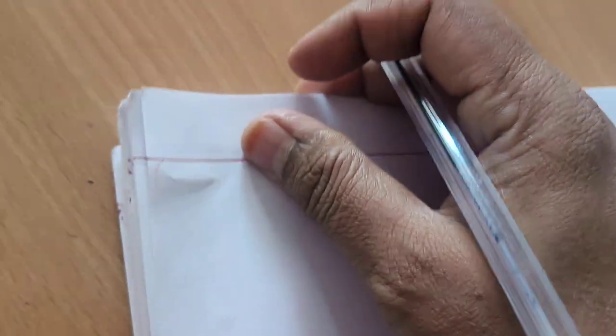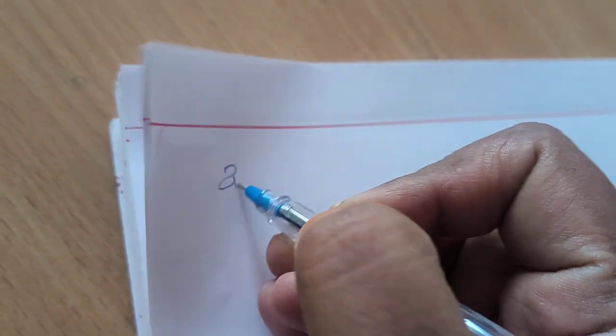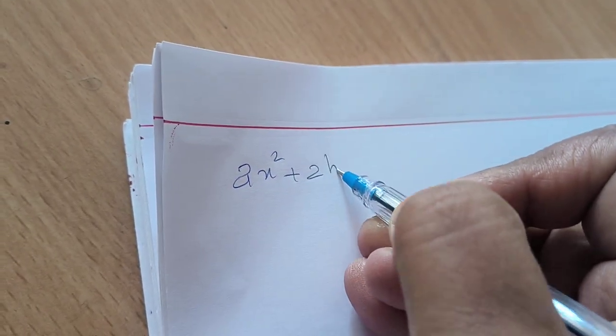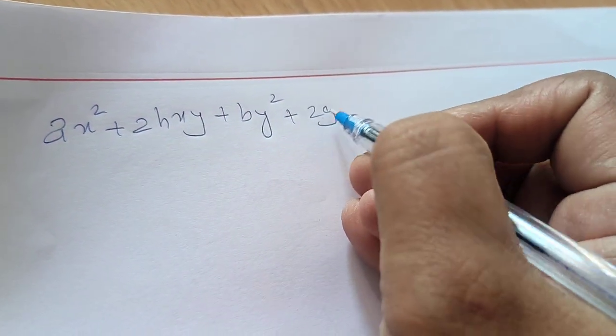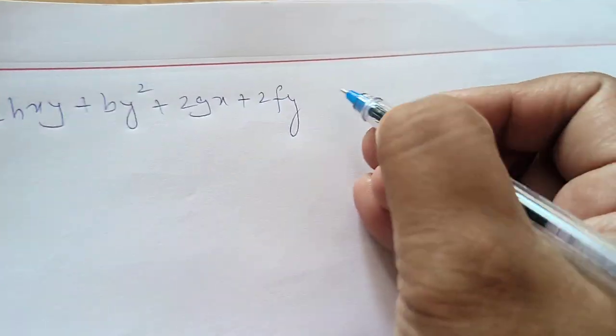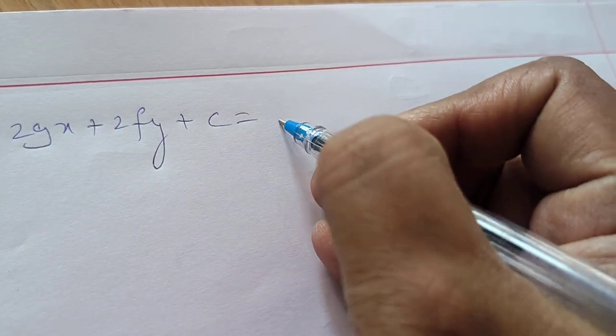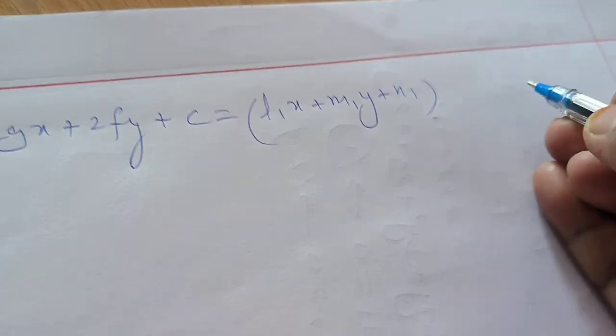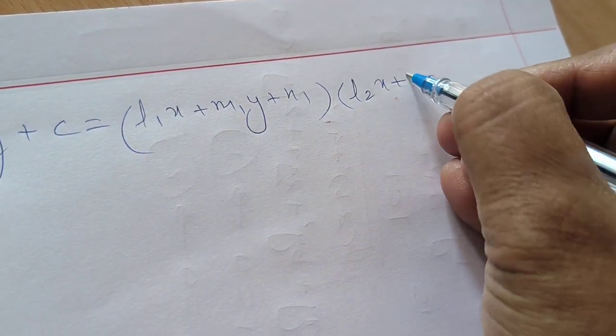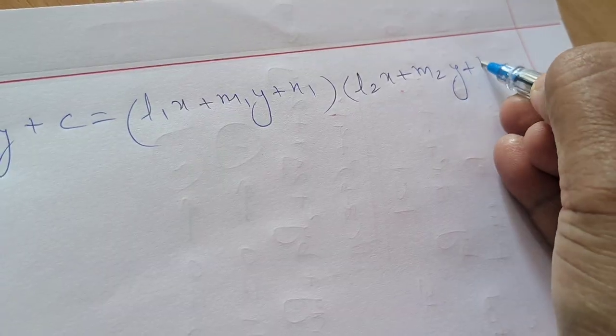Here it is. We have the second degree equation ax square plus 2hxy plus by square plus 2gx plus 2fy plus c is equal to (L1x plus M1y plus N1) into (L2x plus M2y plus N2).